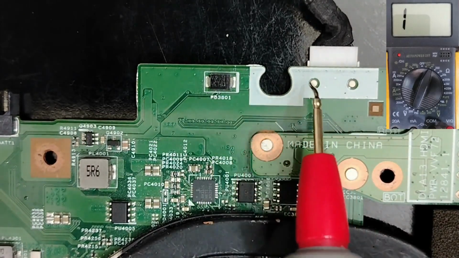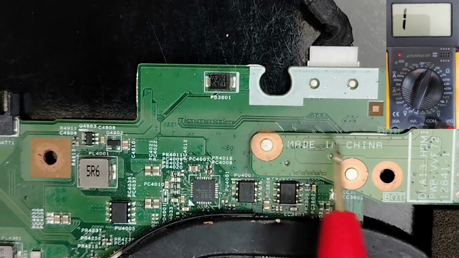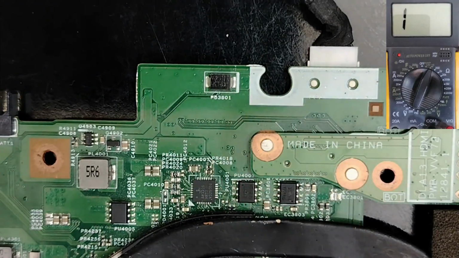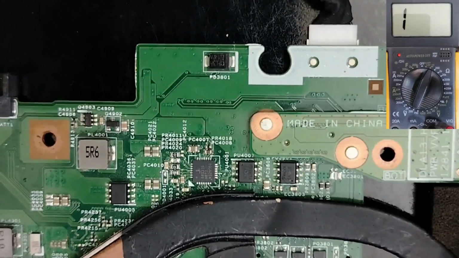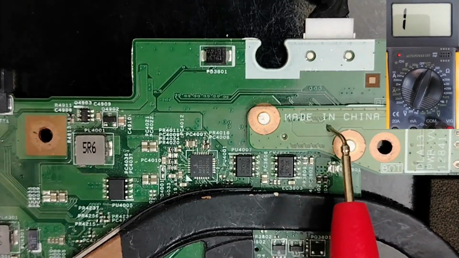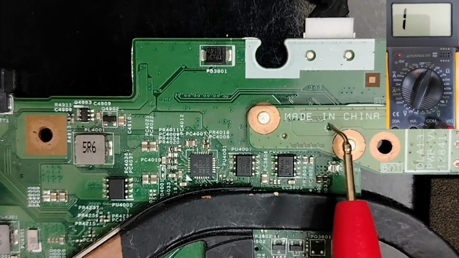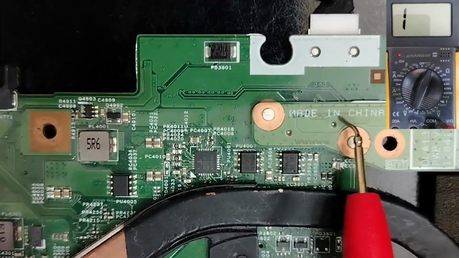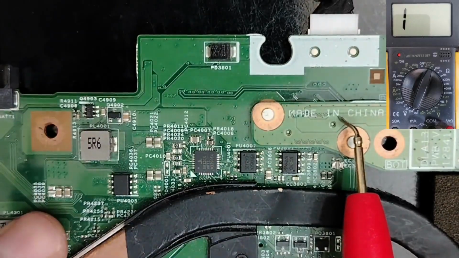I will prove to you the part that the 19 volt follows until it is distributed to all circuits in the motherboard. This part is common in all motherboards. Please do not miss this explanation. Let's do it right now from the beginning.